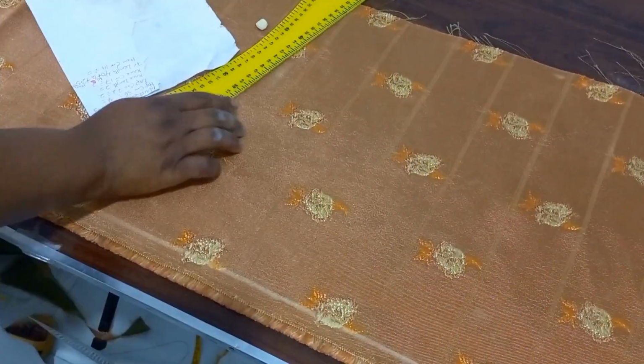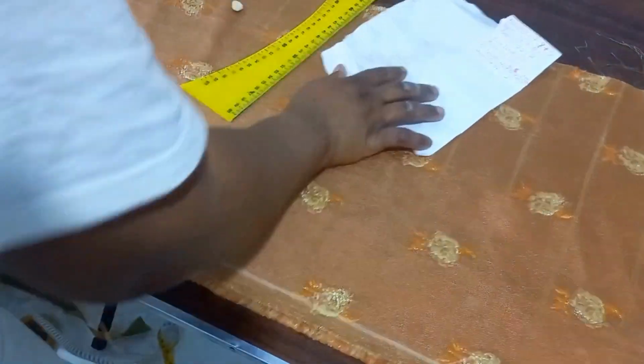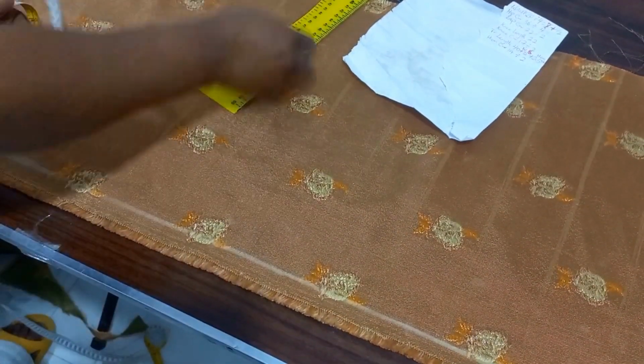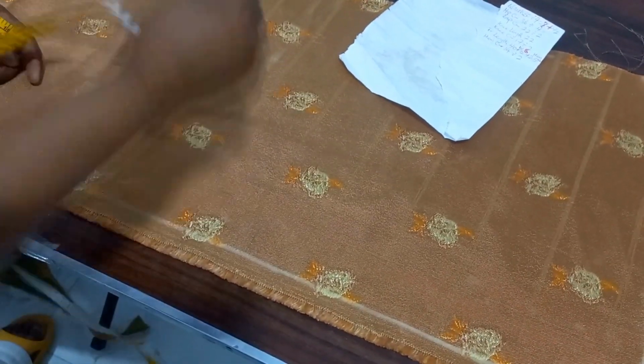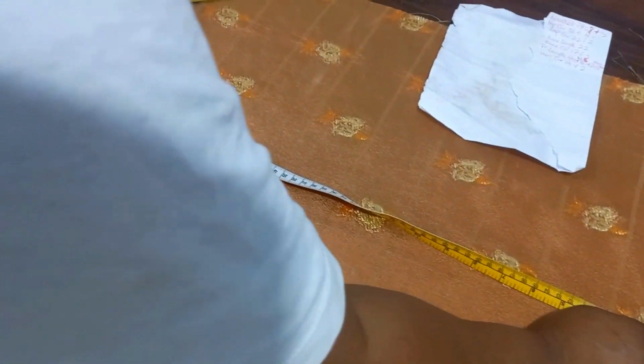So that's the 2.5. Then from that 2.5, I'll be taking my normal measurements, which is 40 for the length. I'll take 40 for the length. This tutorial is just beginner friendly.